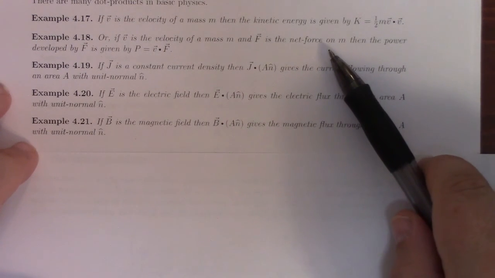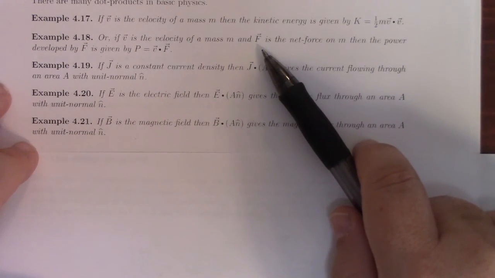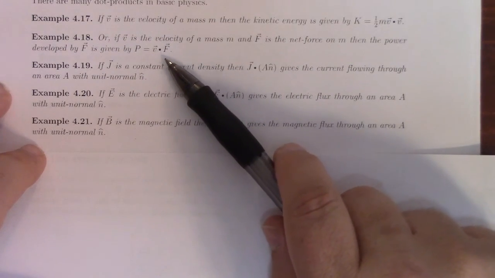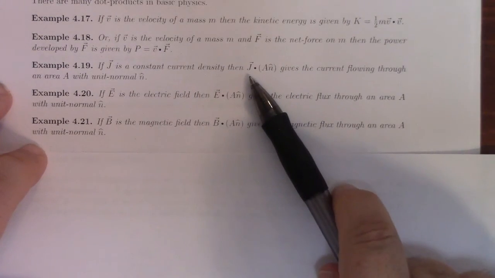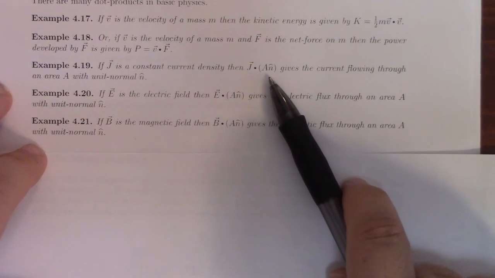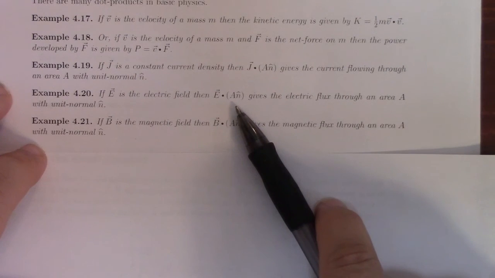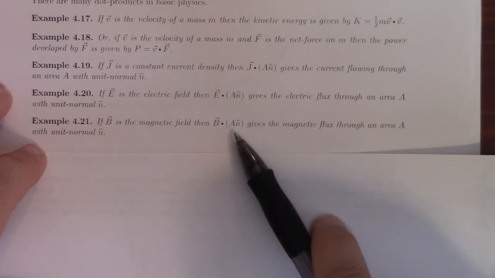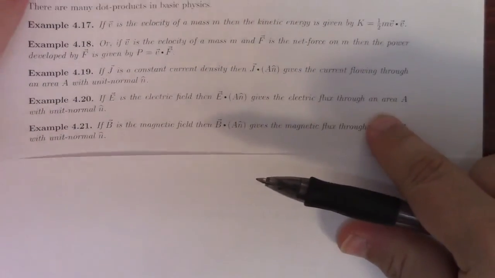If you have a net force F developing velocity v on some particle, then the power that force applies to the particle is v dot F. If you take the current density dotted with the area times the normal to the area, that gives you the current that flows through that area. If you take the electric field and dot with the area vector, that gives you the electric flux. If you take the magnetic field and dot with the area vector, you get the magnetic flux. All of these are important to second semester physics.